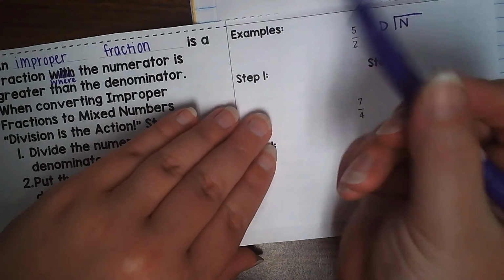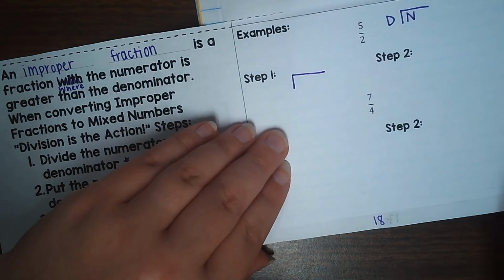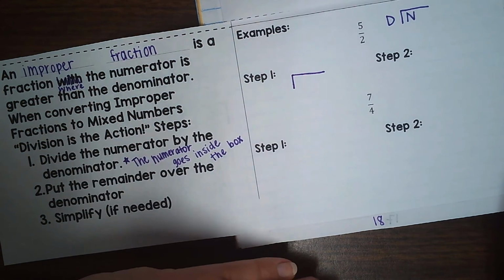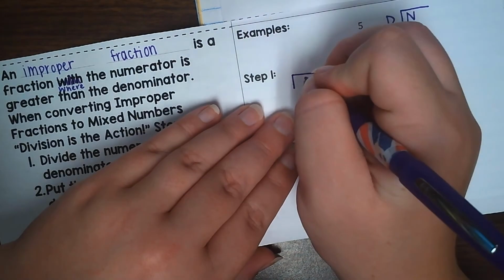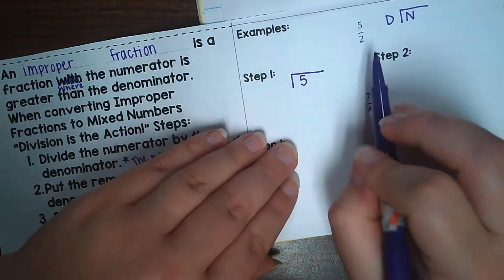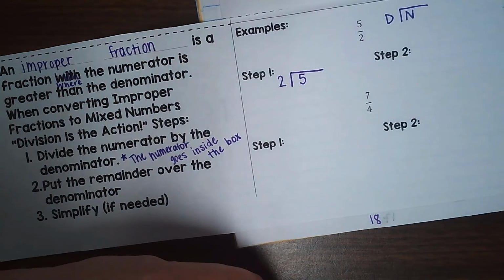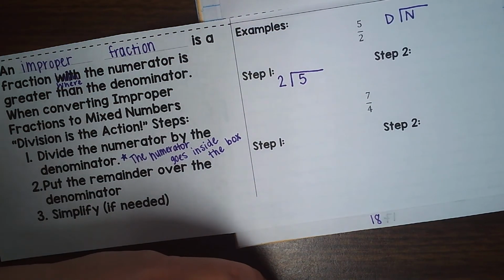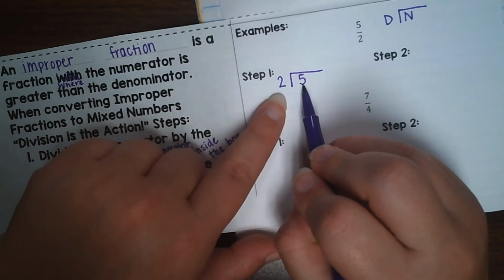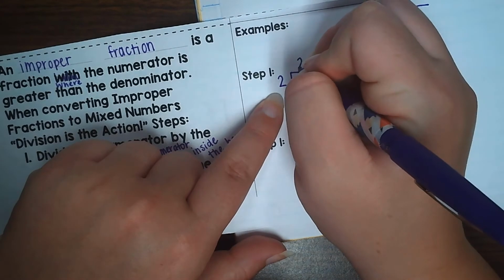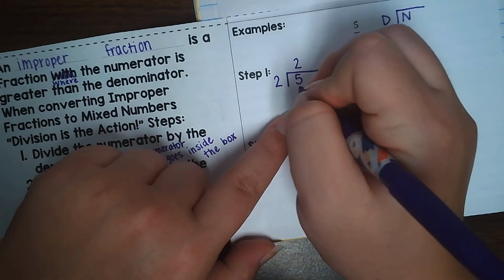So step 1, we're going to create our box, our little house. And we're going to put our numerator 5 inside the box and our denominator 2 on the outside of the box. And we're going to divide. 2 can go into 5 2 times. 2 times 2 is 4.